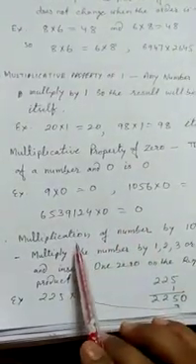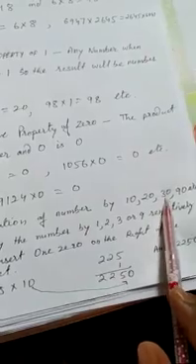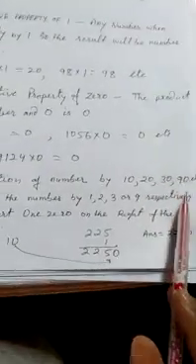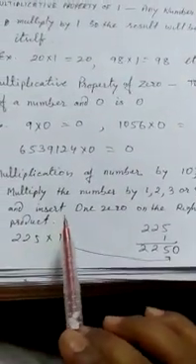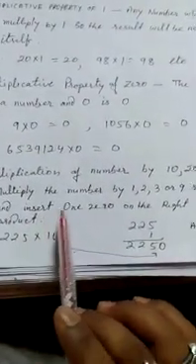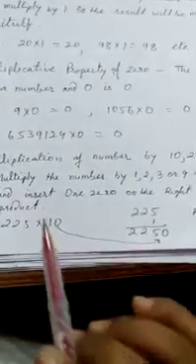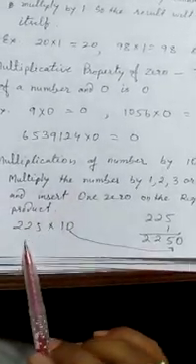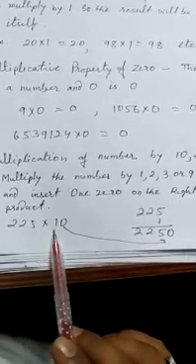Then coming to another property, multiplying a number by 10, 20, 30 or 90, etc. What will be the answer? First we multiply by the first digit of that number. One example I have written here is 225 into 10.